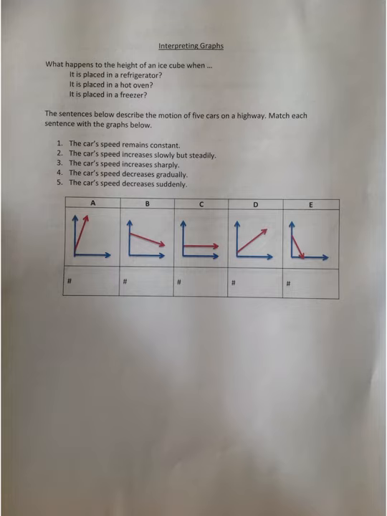So now here we have 5 graphs and we have 5 statements. The sentences below describe the motion of 5 cars on a highway. Match each sentence with the graphs below. So the first one, we have the car's speed remains constant. Car number 2, the car's speed increases slowly but steadily. Number 3, the car's speed increases sharply. Car 4, the car's speed decreases gradually. And number 5, the car's speed decreases suddenly. So go ahead and take a minute to fill in the blanks and see which car matches each graph.